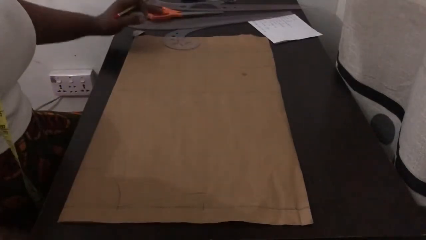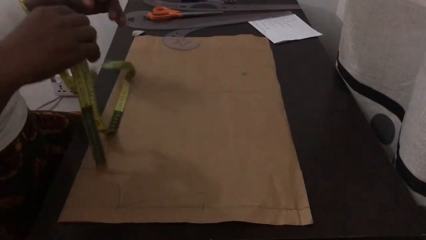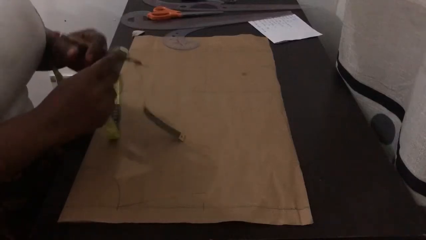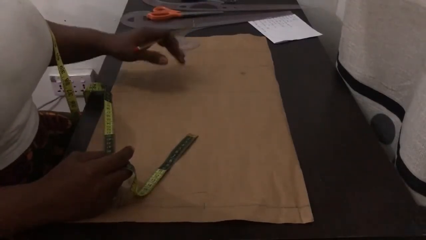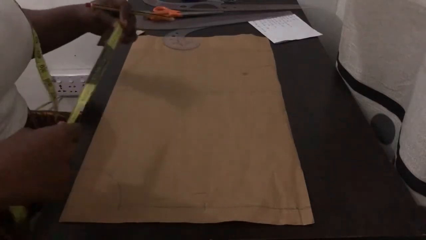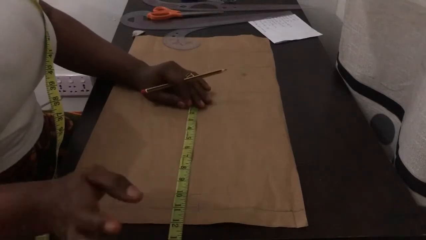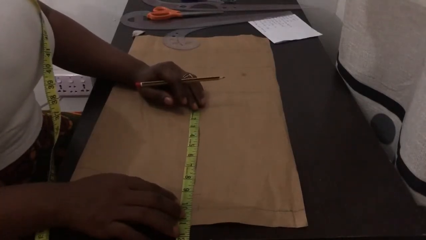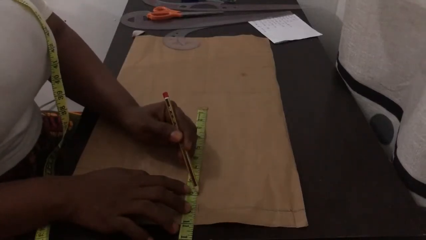Now after we are done with this, we'll get the chest line. To get your chest line, you divide your bust by 6 plus 1.5. My bust by 6 plus 1.5 gives me 9. When you want to place your chest line, you start from this 1 inch slant, 9.